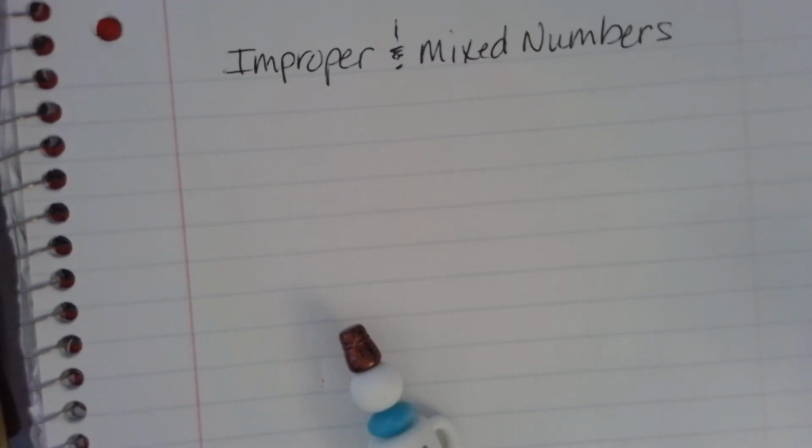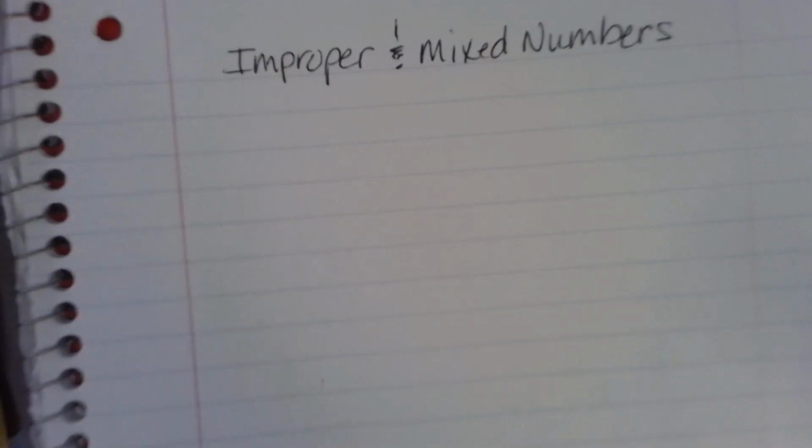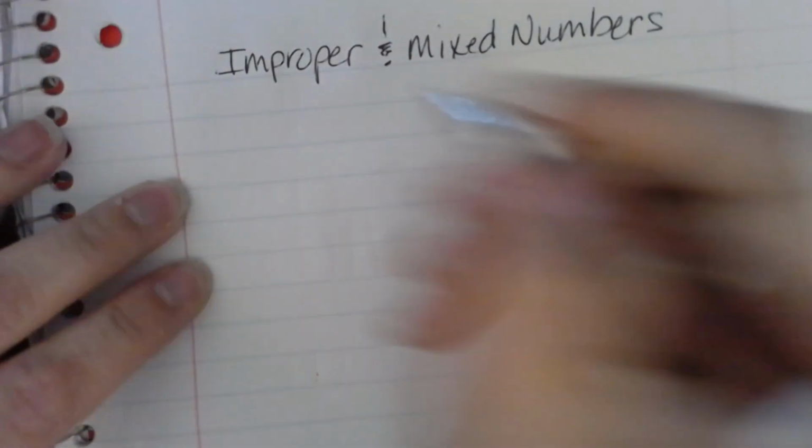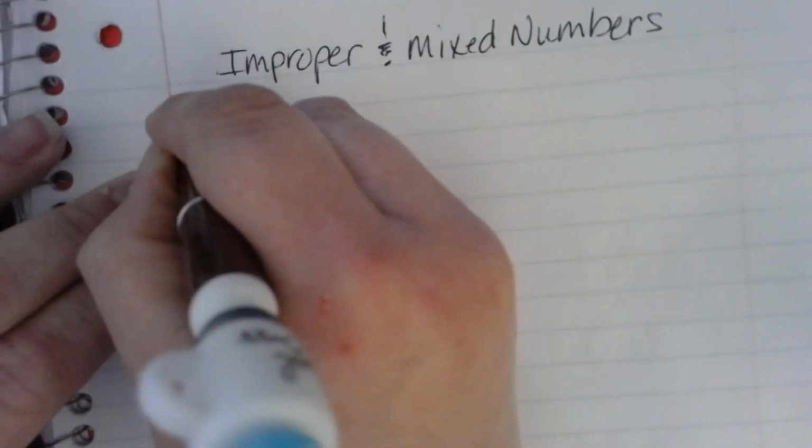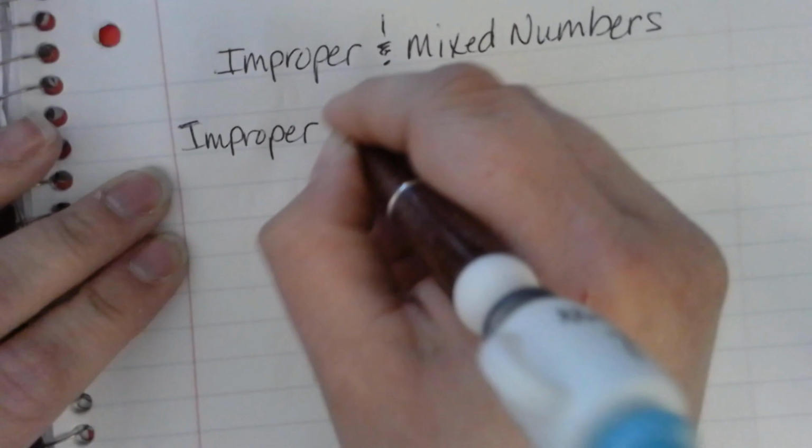All right, so this is improper and mixed numbers. I think that you guys are going to find this pretty simple, okay? And it should look familiar to you. Hopefully it will look familiar to you. But if not, we will learn together. All right, so the first thing that we want to look at is improper fractions.